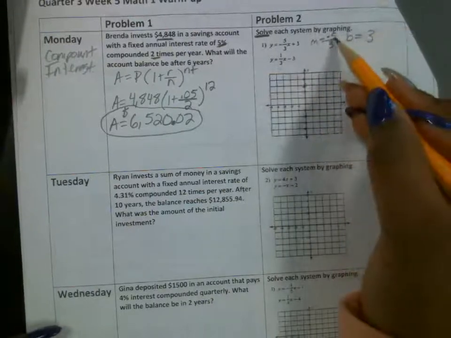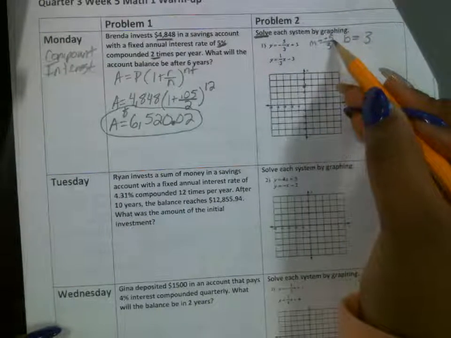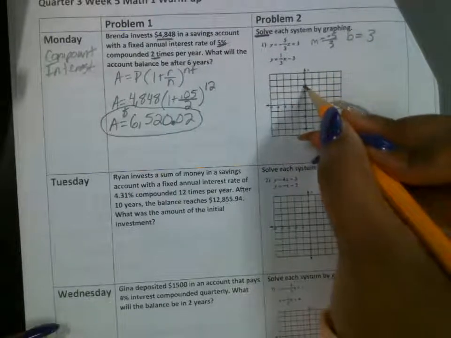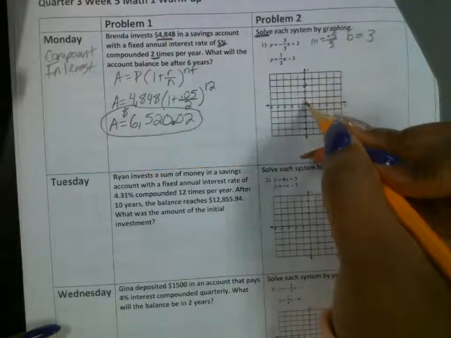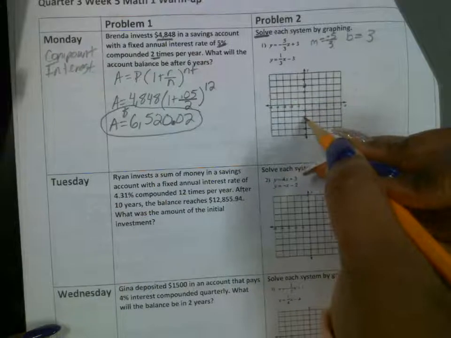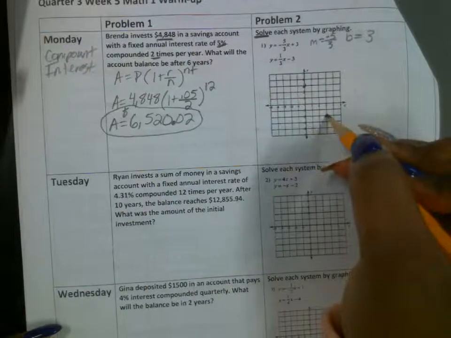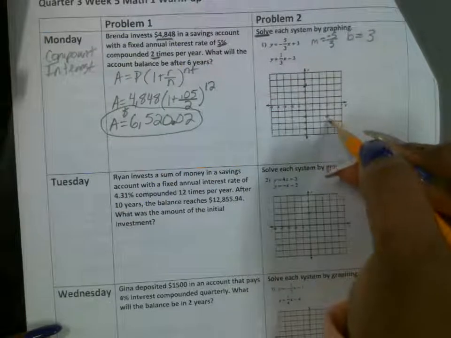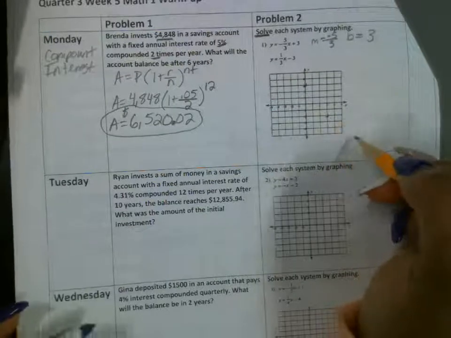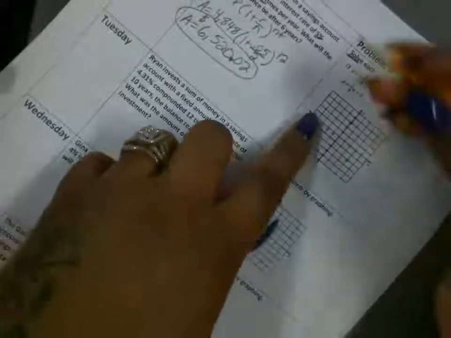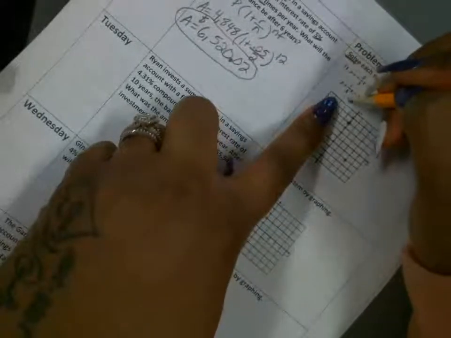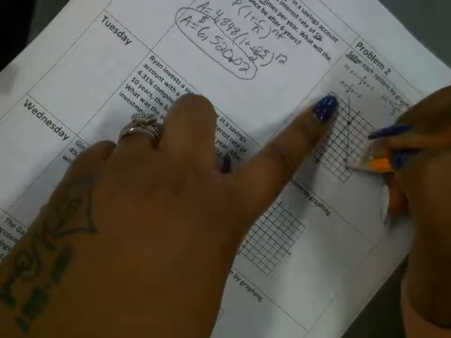And now I'm going to go down 5 and to the right 3. 1, 2, 3, 4, 5. 1, 2, 3. We don't have enough space to do any more points on this line. So I'm going to extend my line, make sure I put arrows at the end.